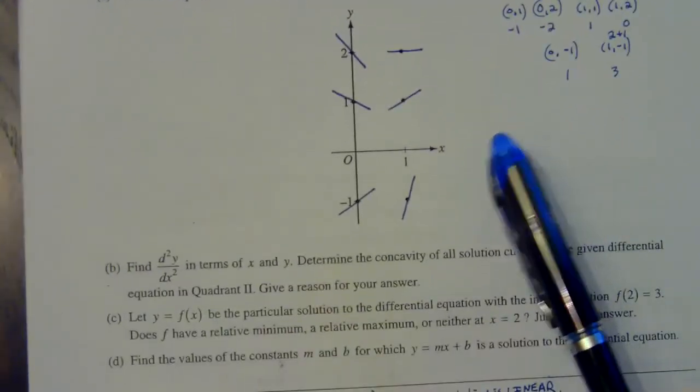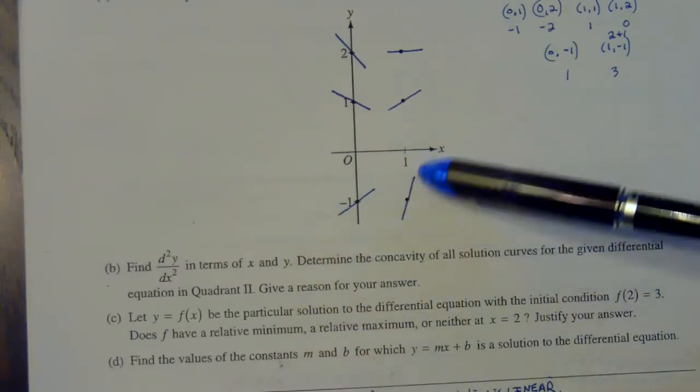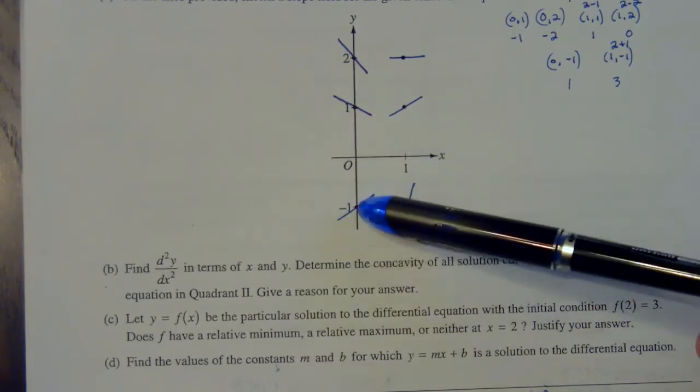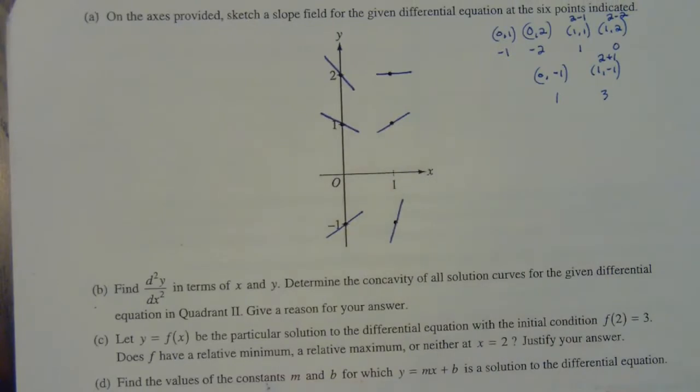If the slope is a +1, I just make it like that. If the slope is a +3, I have to make that steeper. So it's all relative. This had a steeper slope than that one right there. Then the negatives make them going downhill. Horizontal, the slope is equal to 0. So you got part A down.